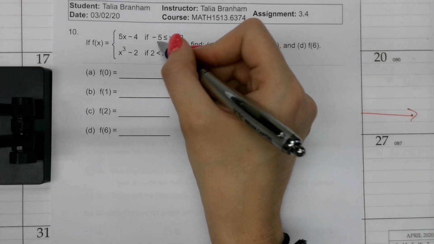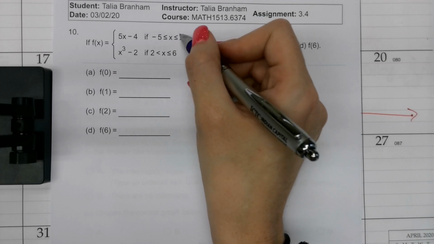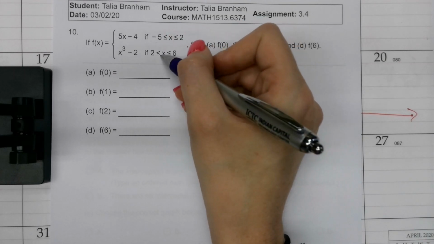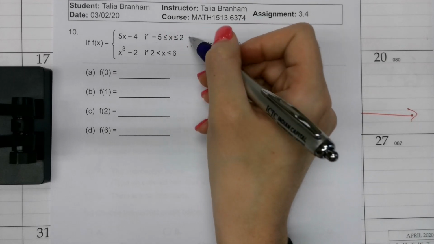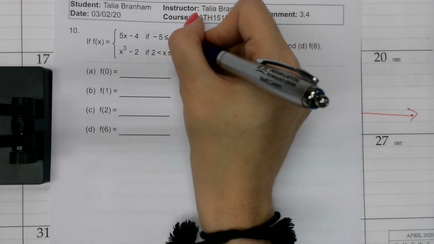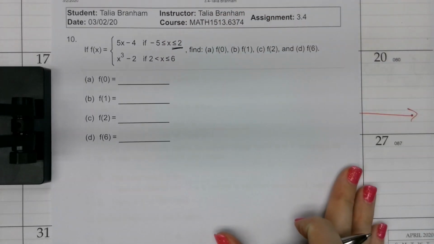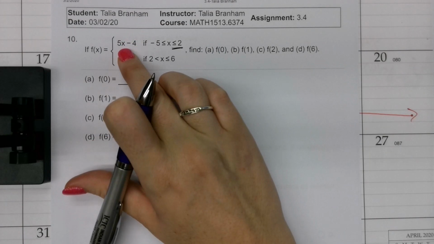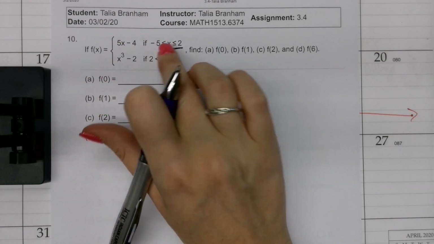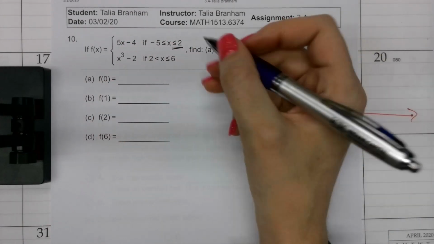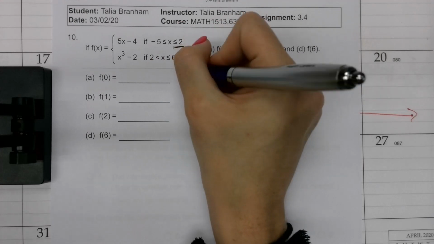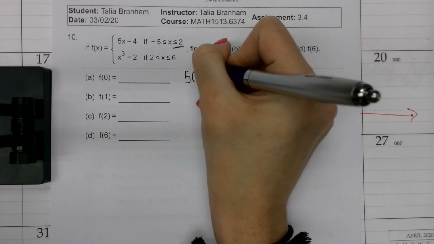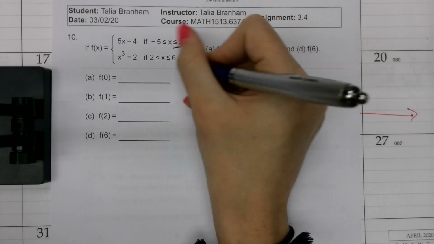Okay, so we have -5 is less than or equal to x, which is less than or equal to 2. 2 is less than x, which is less than or equal to 6. So big thing on this one is this one has the equal. So when we have 2, we will use the top one. So 0 falls between -5 and 2, so I'm going to use 5x minus 4. So 5 times 0, subtract 4.